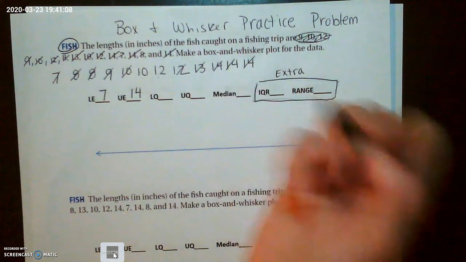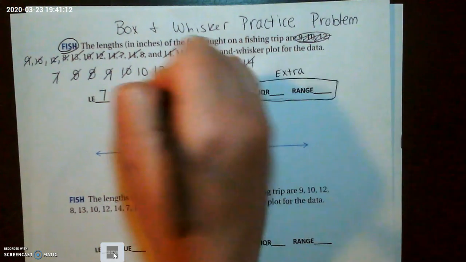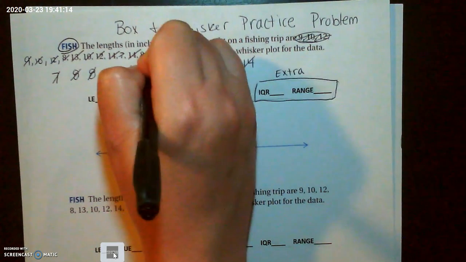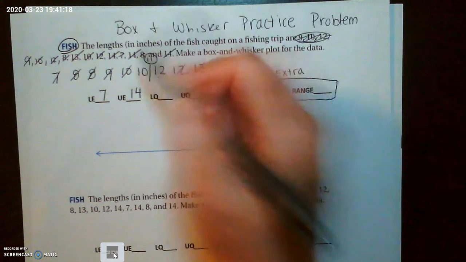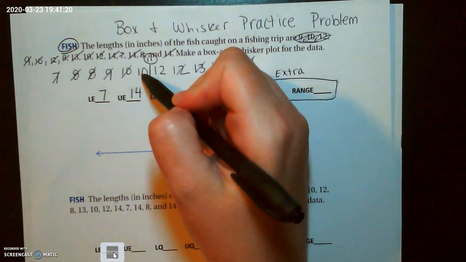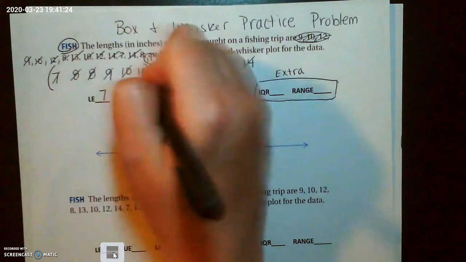What do we have to do when there's 2 numbers in the middle? We have to add them up. 10 plus 12 is 22. Divide by 2 is 11. Okay, guys, 11 is the median. That means we did not use the 10. So that 10 is going to be included in the lower quartile.